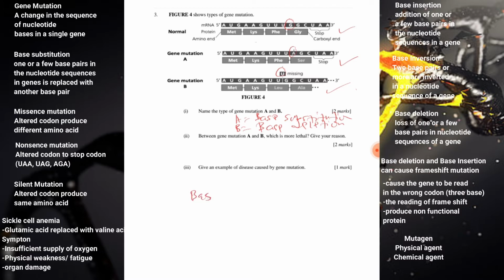So base deletion and base insertion, okay, both type of gene mutation, it can cause what we call a frame shift mutation. Okay, frame shift mutation. So what is meant by frame shift mutation? Here, what is the significance of frame shift mutation?